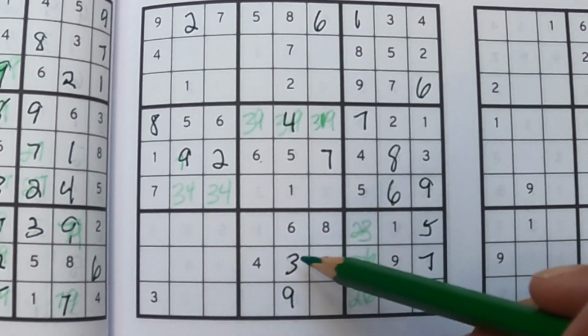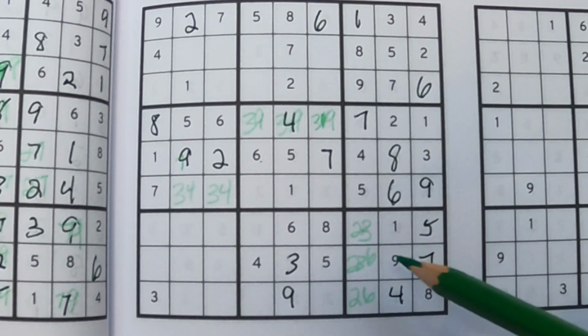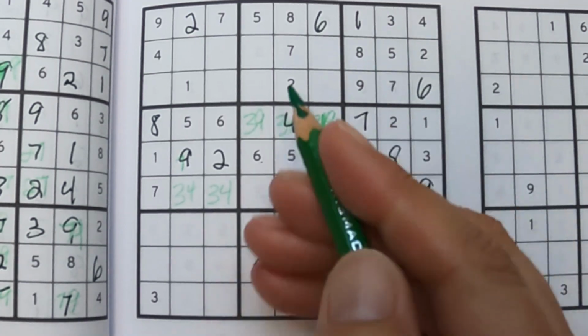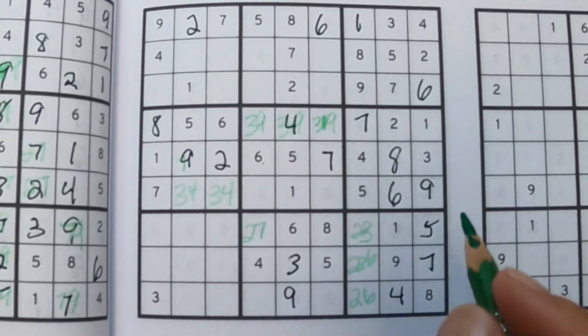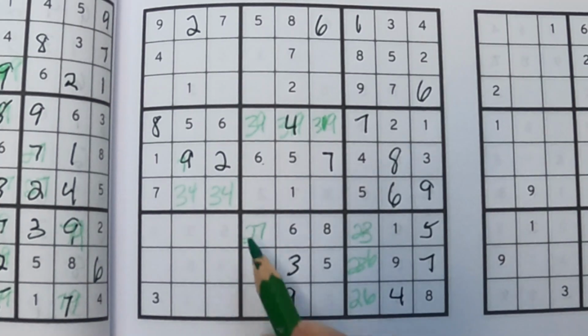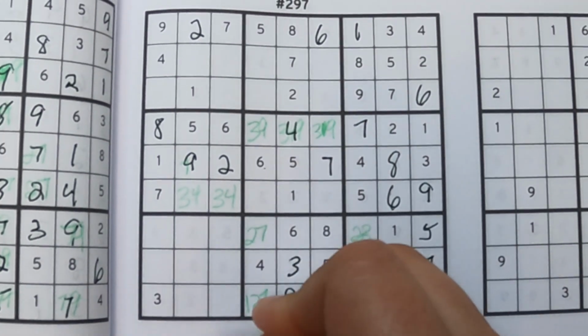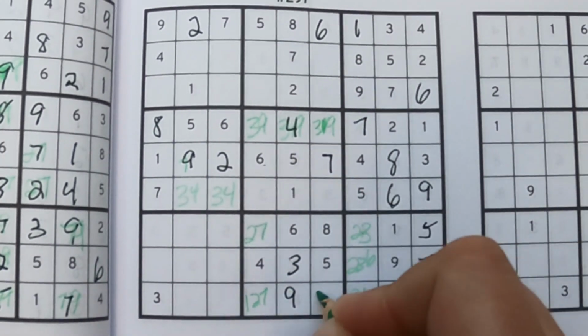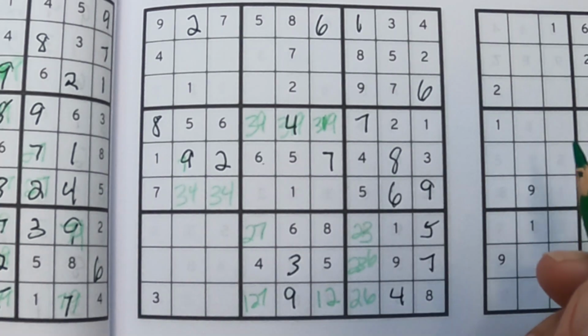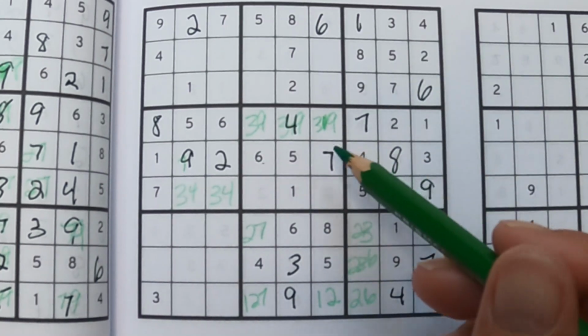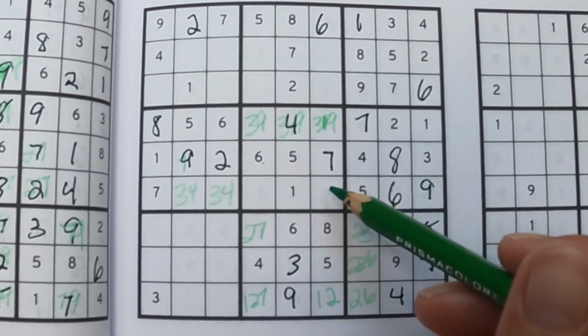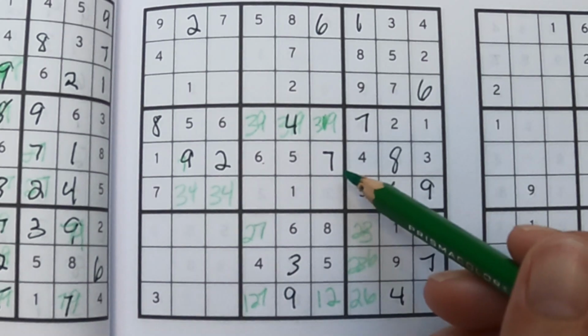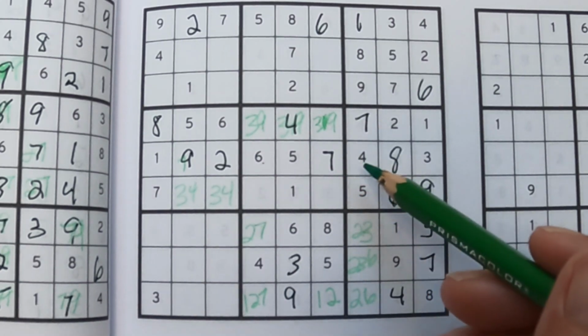For this box now, we're missing 1, 2, and 7. We've got a 1 here, so 2, 7. No help here, 1, 2, 7, a 7 here, so 1, 2. For this box now, we're missing 2, 3, 8, and 9.